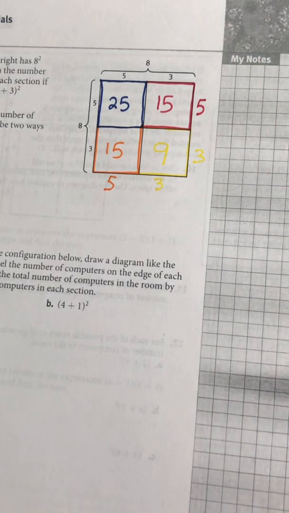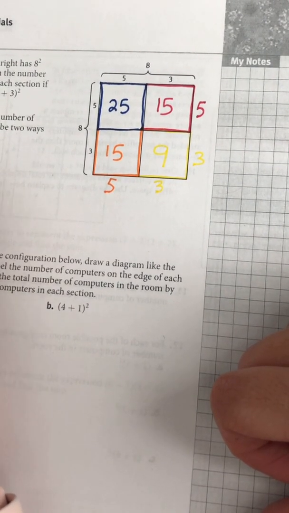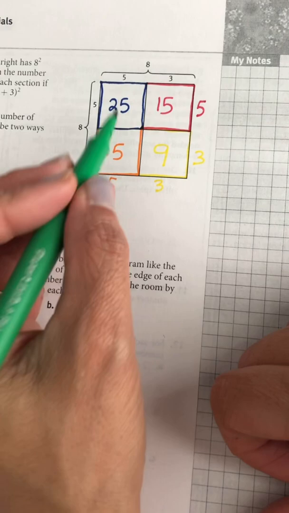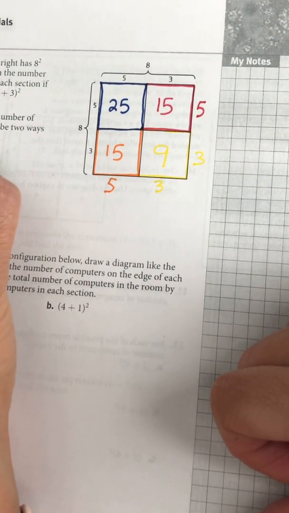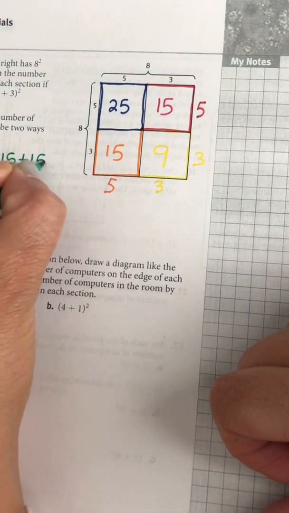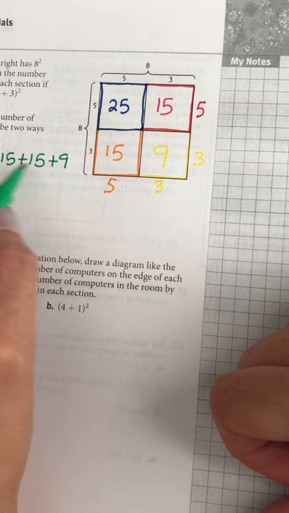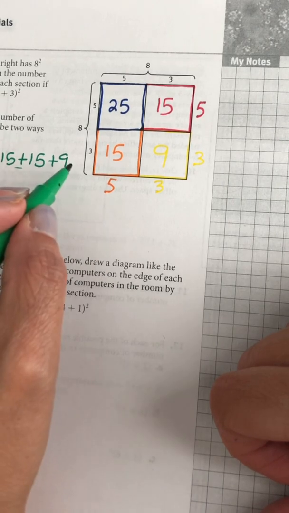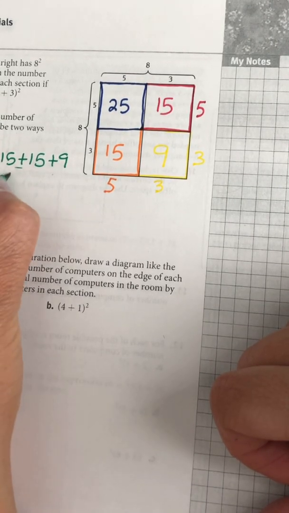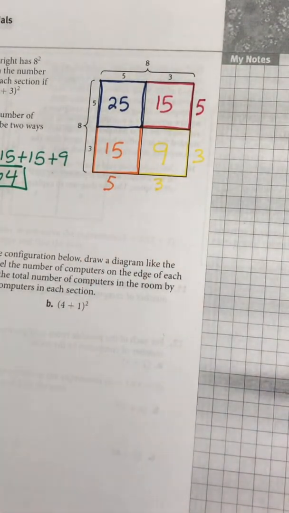Okay. What is the total number of computers? Describe 2 ways to find the total. So here's way 1. How about we just add up all these numbers? 25 plus 15 plus 15 plus 9. Okay. I know 15 and 15 is 30. 30 plus 25 is 55. 55 plus 9 is 64. So that's way 1.